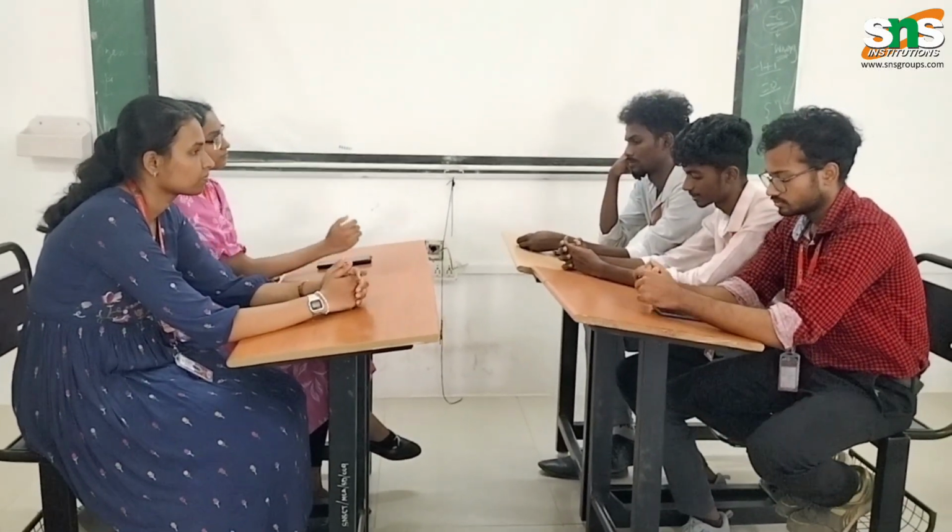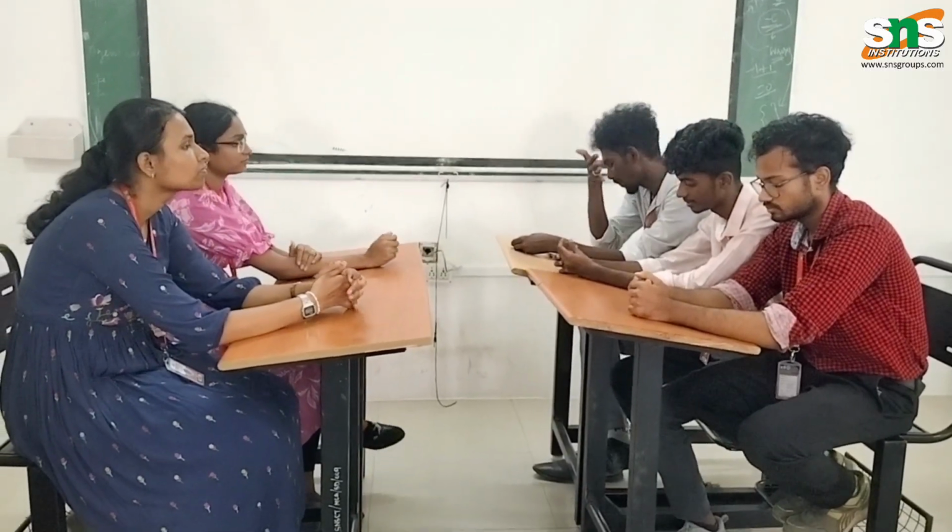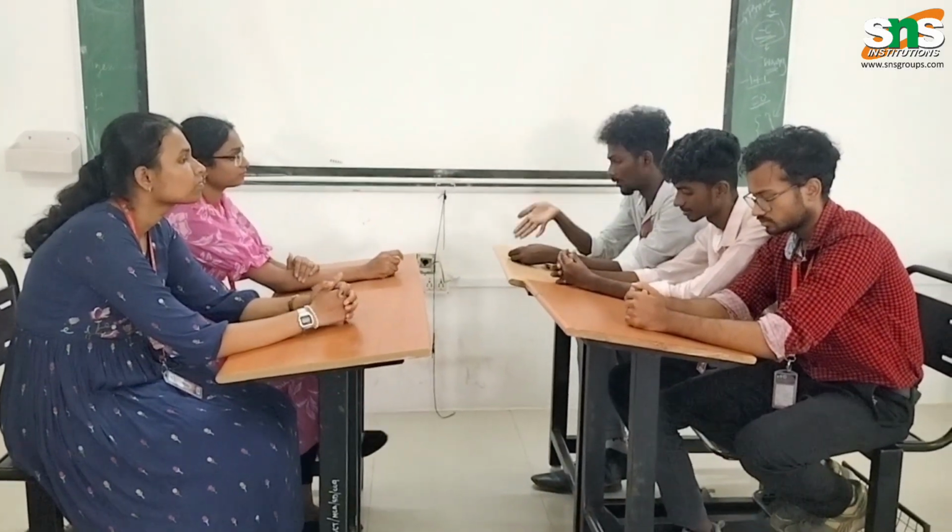First, button animations. When the user clicks a button, it can slightly scale up or change color. This gives instant feedback that the button was pressed. Second, page transition animations. Instead of switching screens instantly, we can use animations like sliding or fading. This makes the transition smooth. Third, fade animations. Content can appear gradually instead of suddenly. This reduces cognitive load and feels more comfortable to the user.